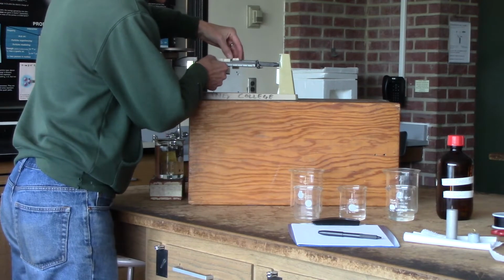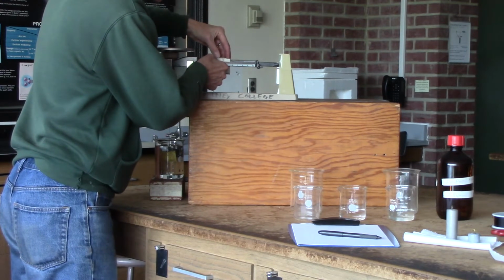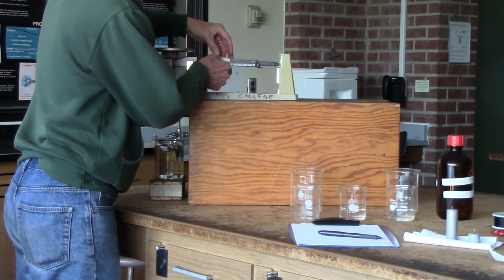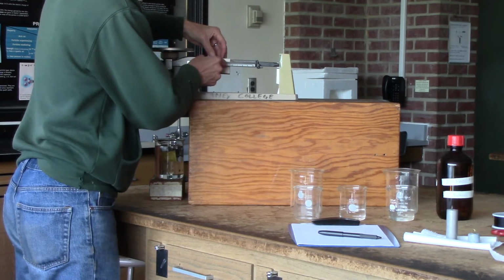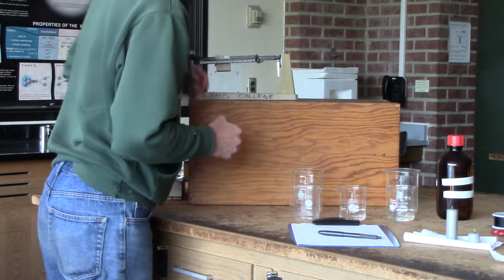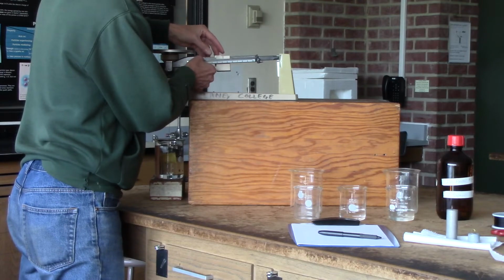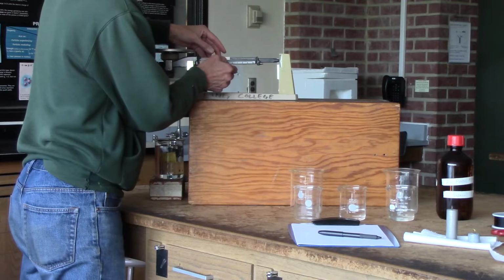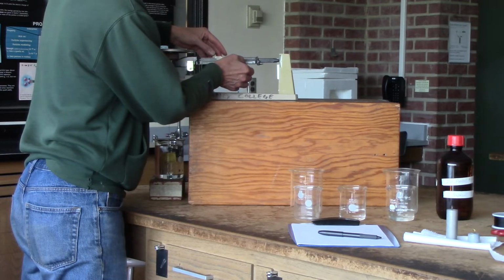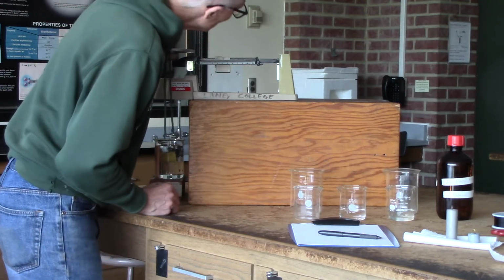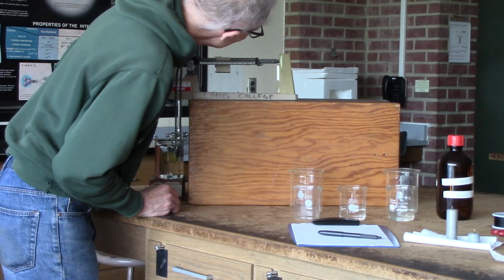Let's see. I'm going to go back to 240. Well, 240 still seems like too much. Now, 230 is not enough. So let me go back and see what we're at here. 238 and a half, 239. 239 is coming in very close.